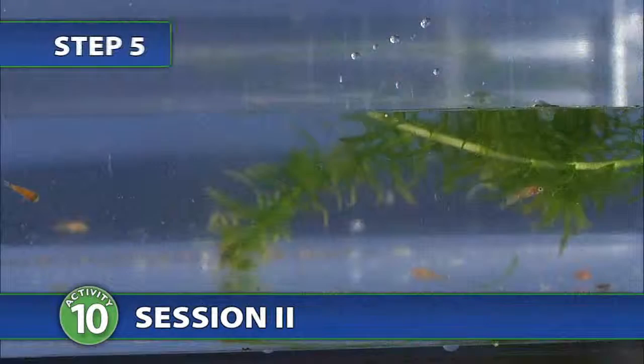To begin Session 2, bring students' attention to the baby platys in the nursery and ask, where did these tiny fish come from? Explain that some types of fish lay eggs, while others, like the platys, give birth to babies that are fully developed. Have the teams retrieve their aquariums.